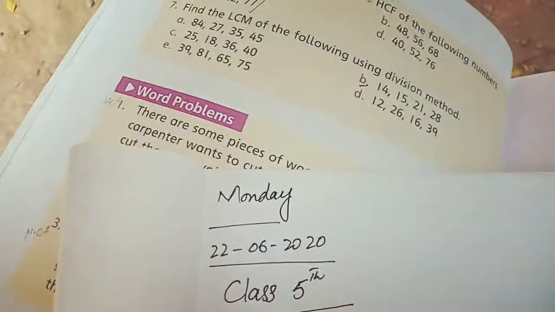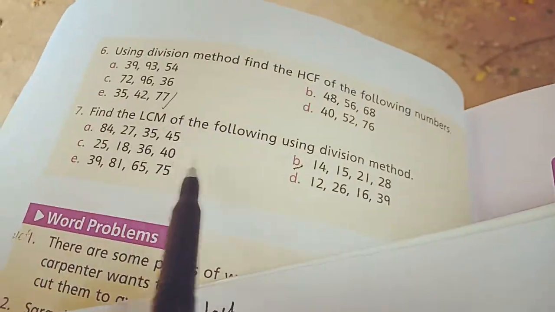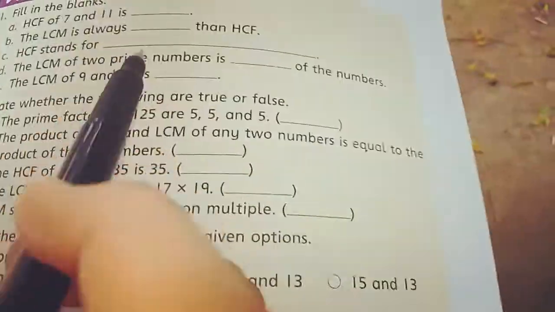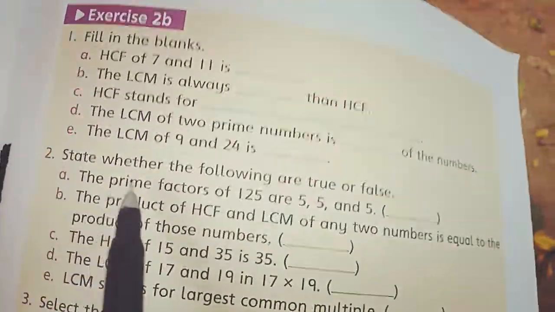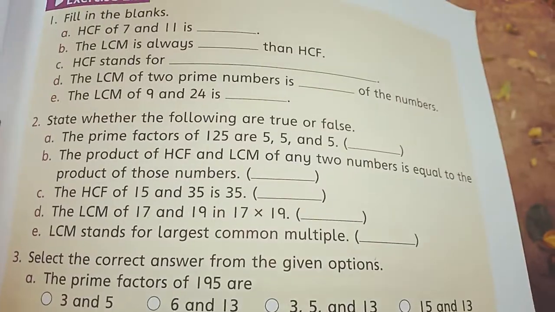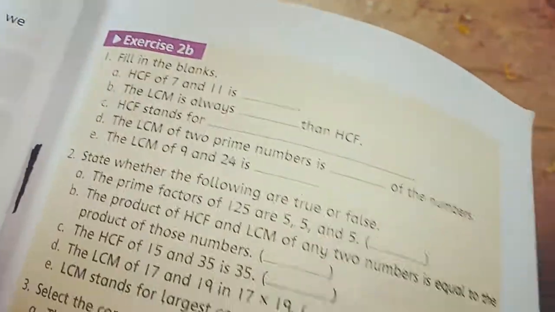After practicing this question, you are able to solve all these questions, and after solving all these questions, you are able to solve question number 1, 2, and 3, which we left for the end.